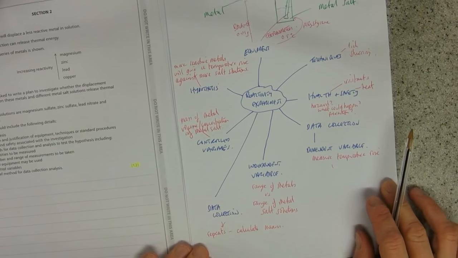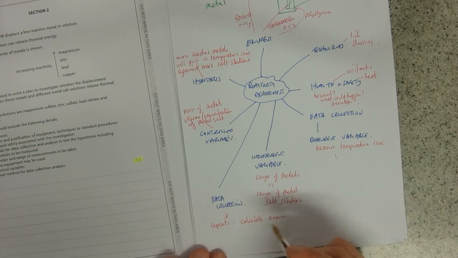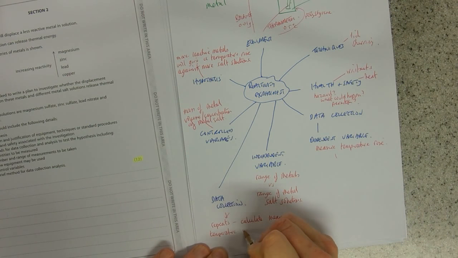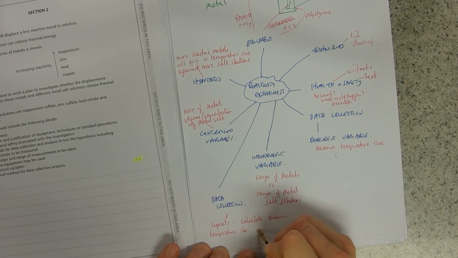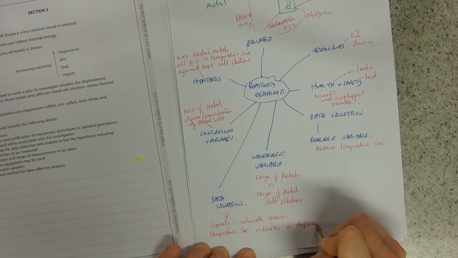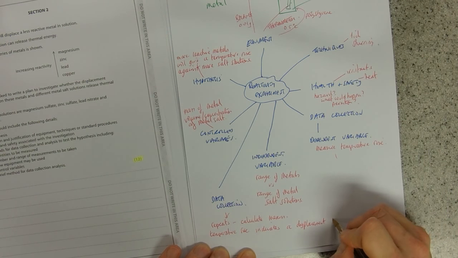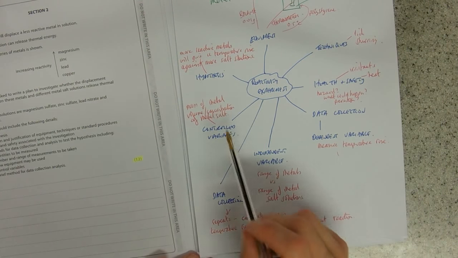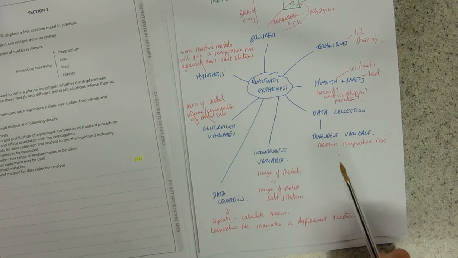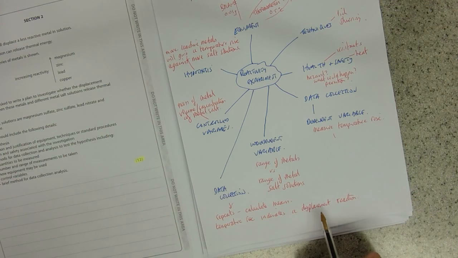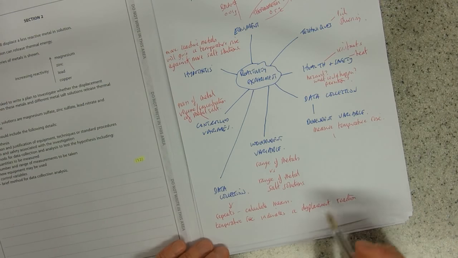We can suggest that a temperature rise indicates a displacement reaction, and this is the nub of the actual experiment. So the metal that gives a temperature rise with the most solutions is higher up the reactivity scale.